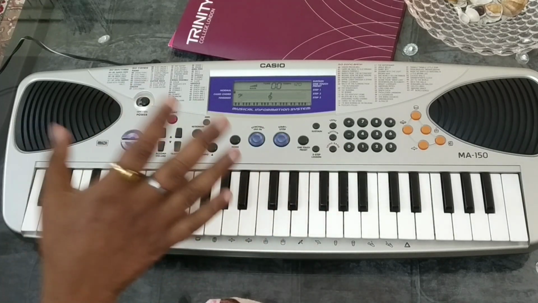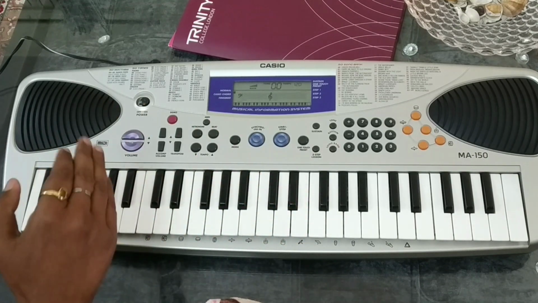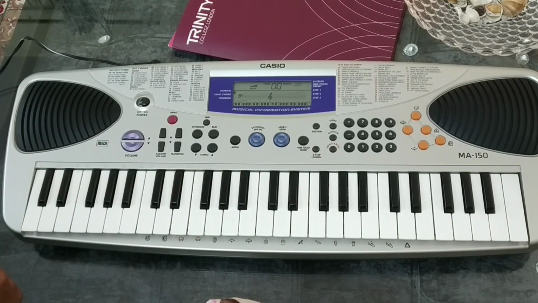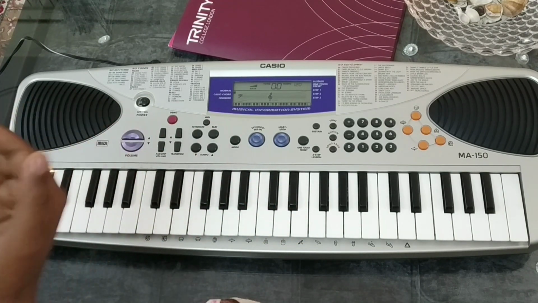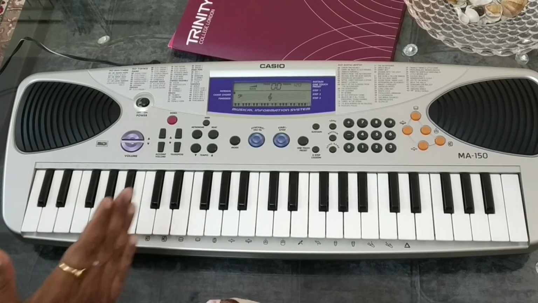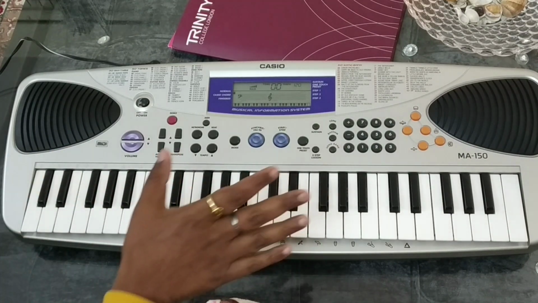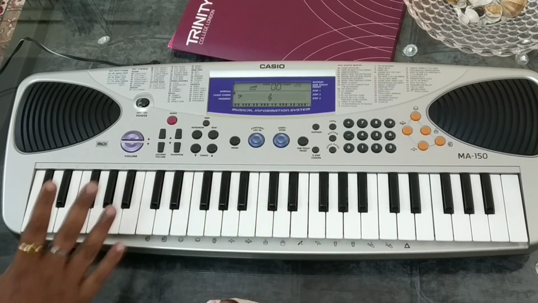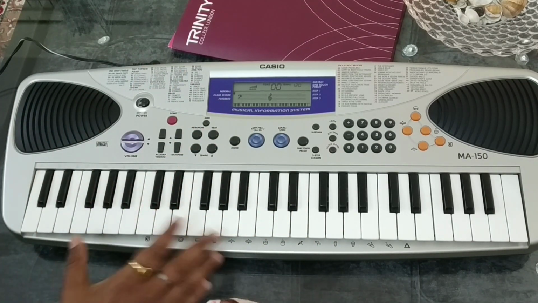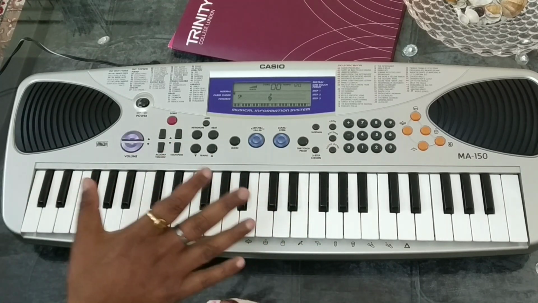Why I am trying to give you this lesson is because when I post guitar videos and post how to tune a guitar, if you tune with an app, that is okay, that is easier. However, you should also know how to tune a guitar with the help of a Casio or a keyboard or a piano or a synthesizer. So you should know the basic idea, the basic keys. This lesson is for the beginners.